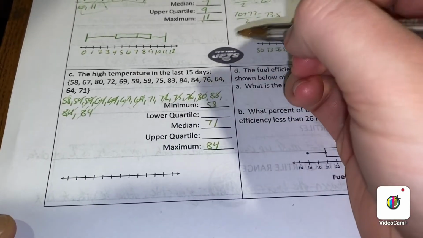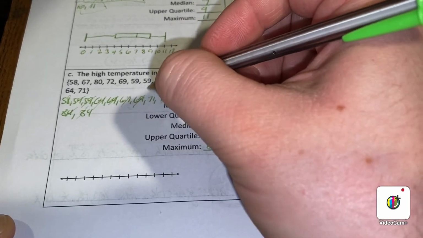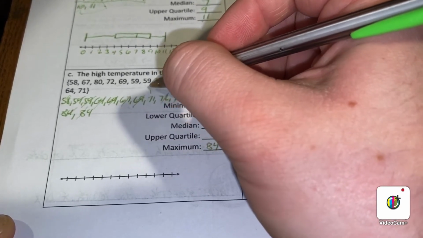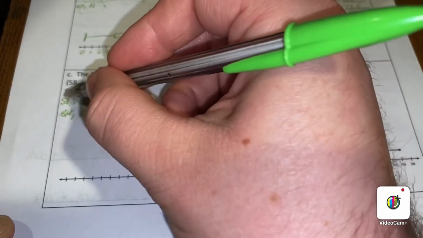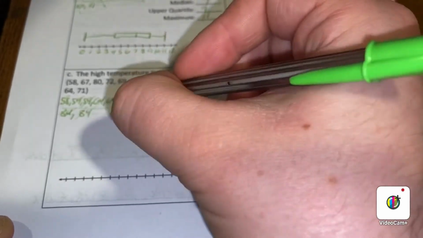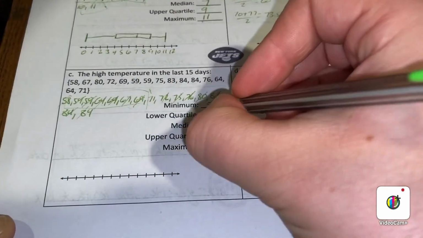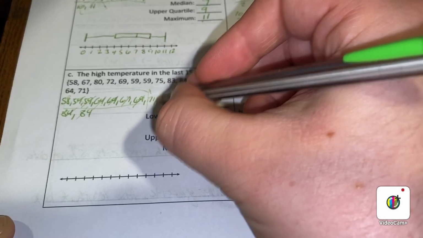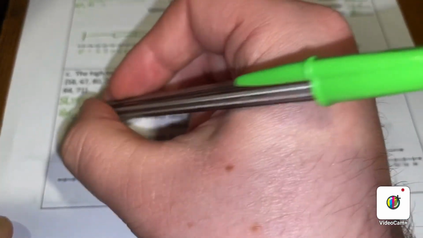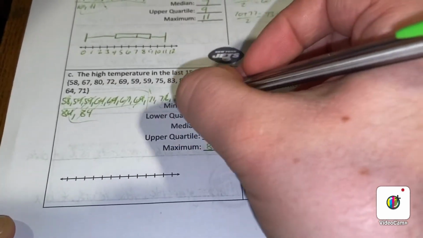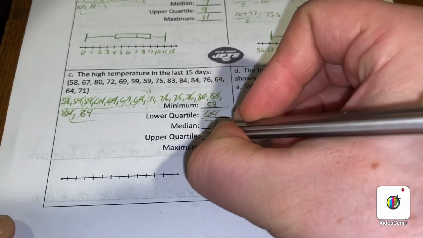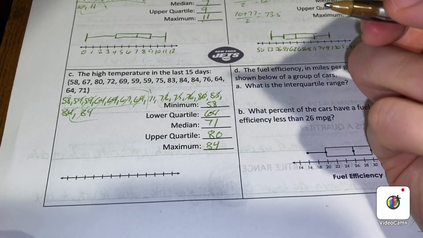Right here, 71. In the lower quartile, we're going to split it right in half. Take this set of data right here. Right here, it'd be 64. Take the upper part of your data. It's going to be 80. Doing that a little quick.